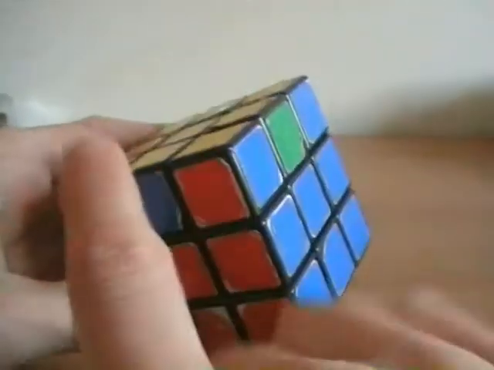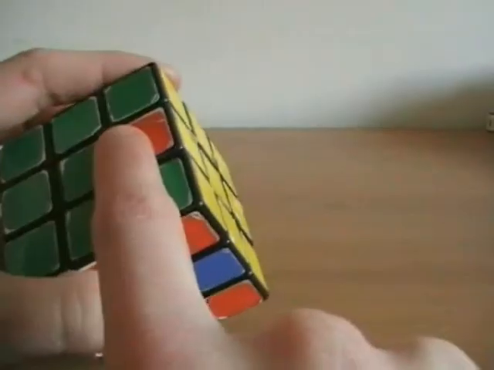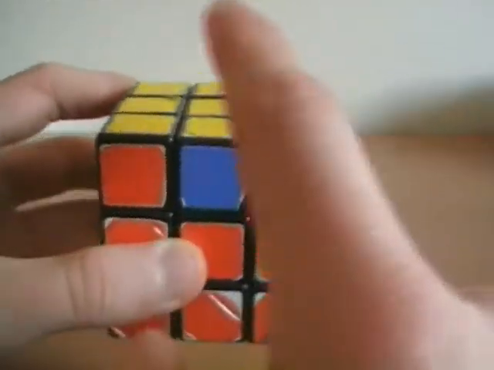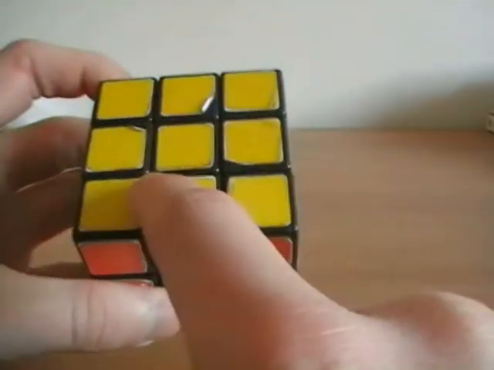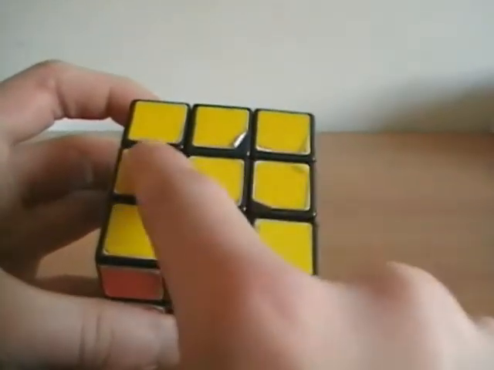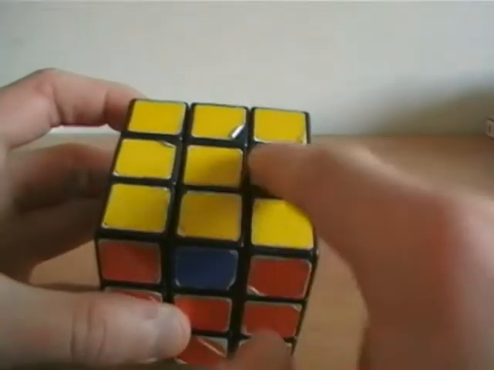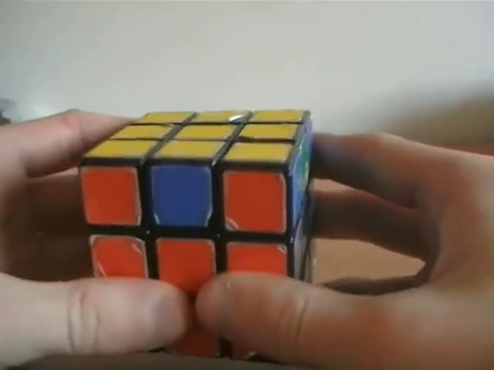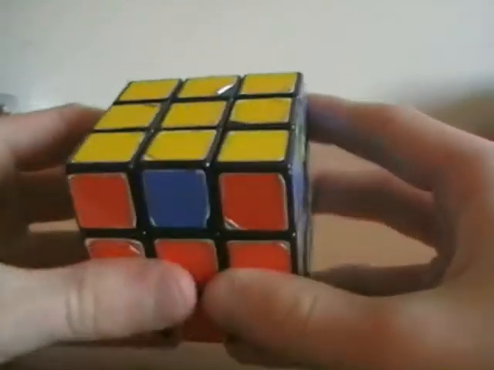In this case, this edge needs to go here, so it's going up. This edge needs to go over here, so it's going across. And this edge needs to go down to here. So we are going in this sort of motion, which is this direction, aka anti-clockwise. So instead of clockwise, we're now going anti-clockwise.